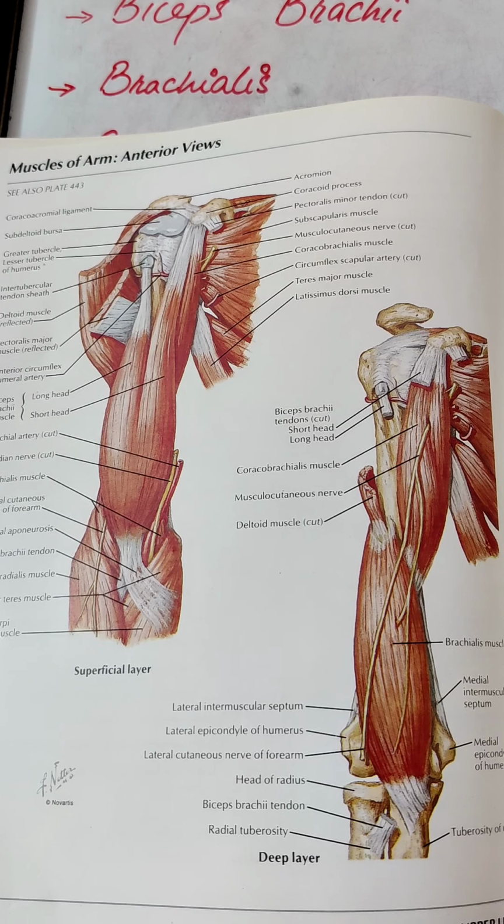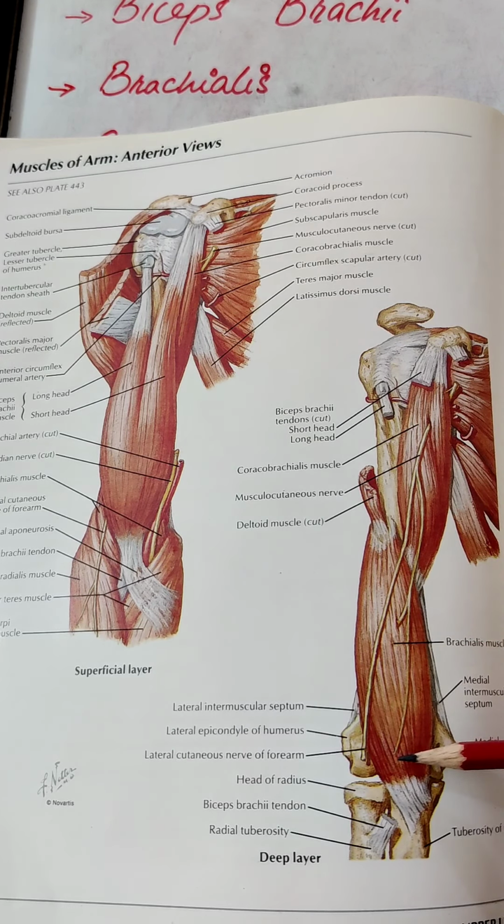In the prone position of the forearm, the biceps brachii is going to be a strong supinator, and when the arm is already supine, then it mainly acts as a flexor at the elbow joint. Now the short head of the biceps brachii also prevents the inferior dislocation of the shoulder.